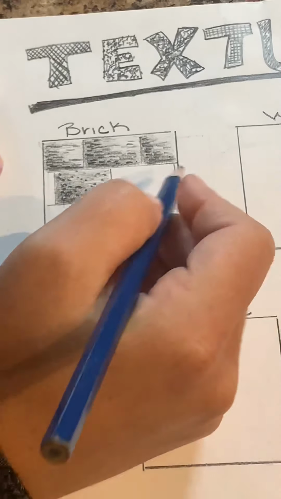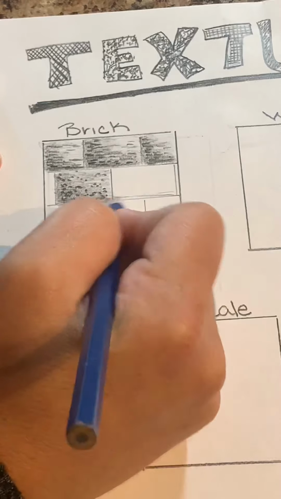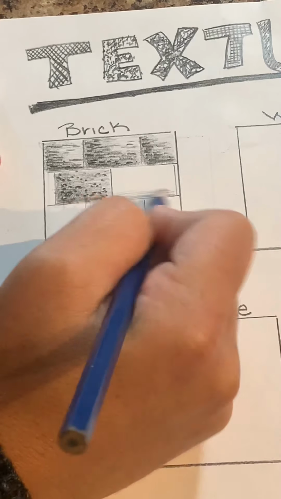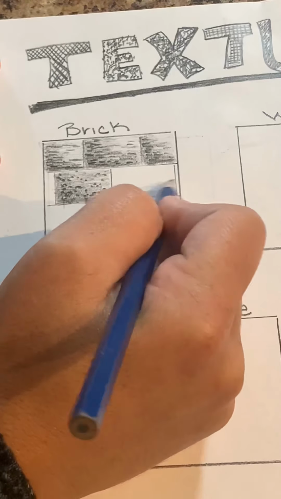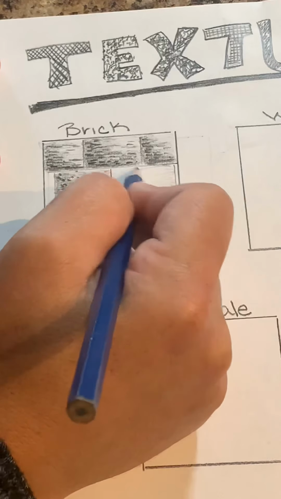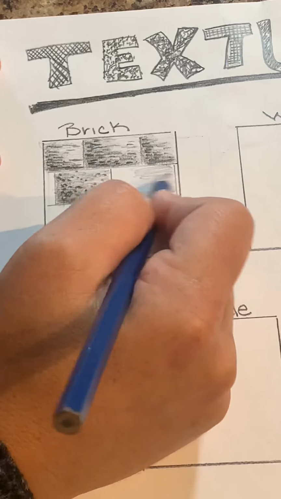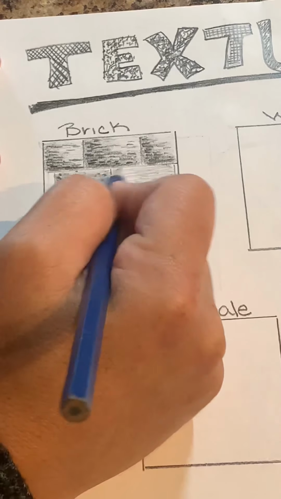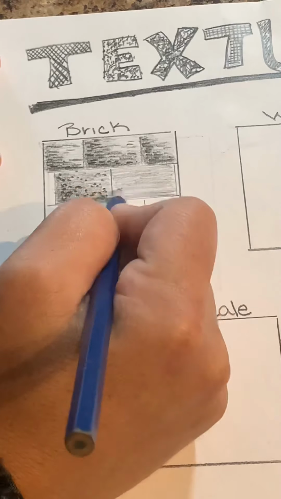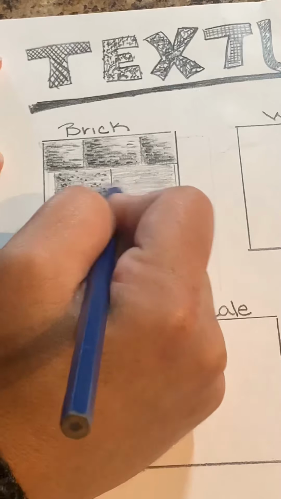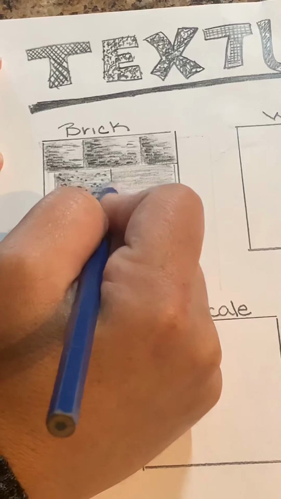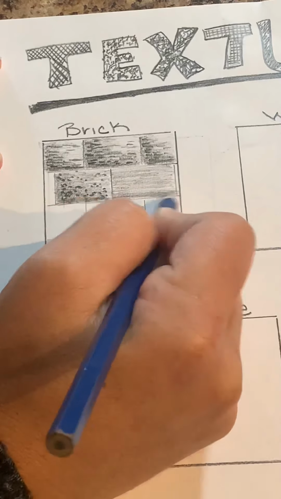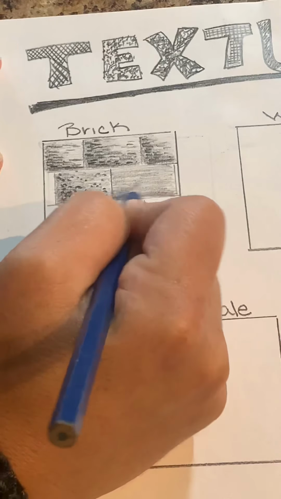Personally, I prefer the look of the lines as opposed to dots, but it's your brick, so you are free to decide which tone you want, okay? I'm gonna go back. I'm gonna fill in my bricks and I'm gonna continue to add value.